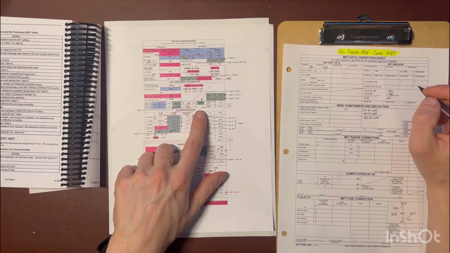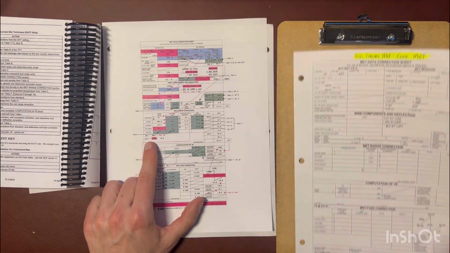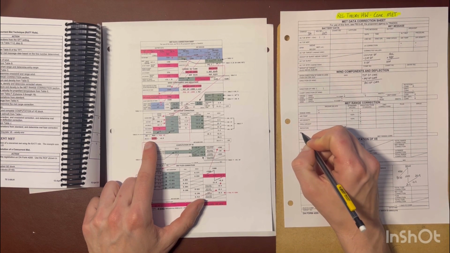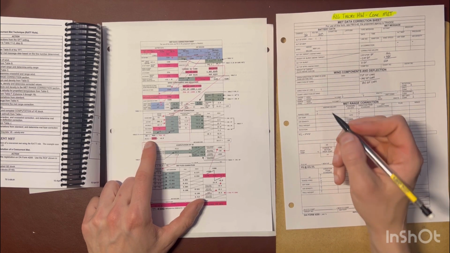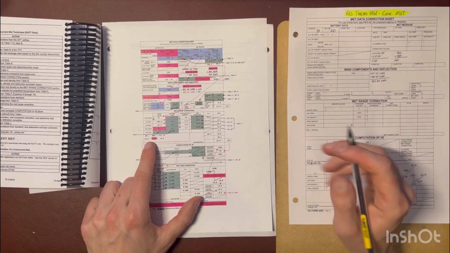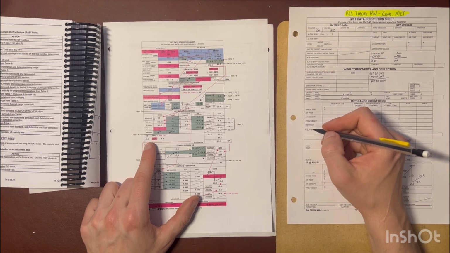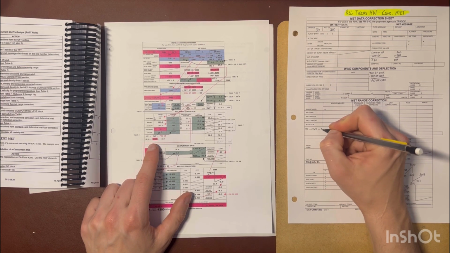Let's see what other blocks I can fill out here. I've got this down here for my met range correction. I've got VE. The reason I'm recording these right now is that I'm going to have to record these for every single DA Form 4200 I do, so I might as well fill them in now. So velocity error minus MVV. This is technically incorrect. It should say minus delta MV.